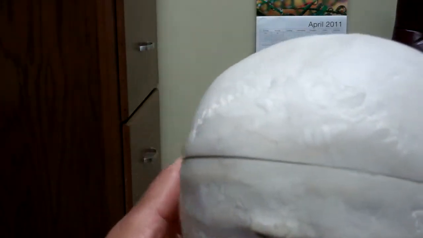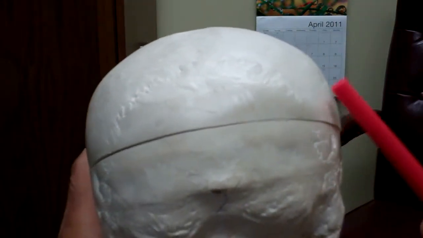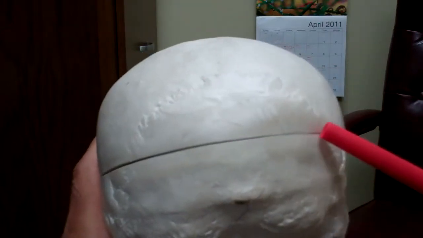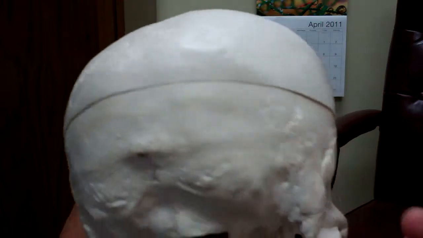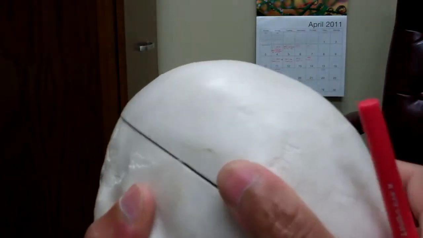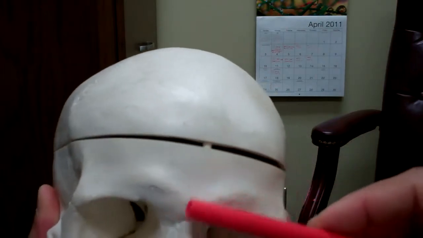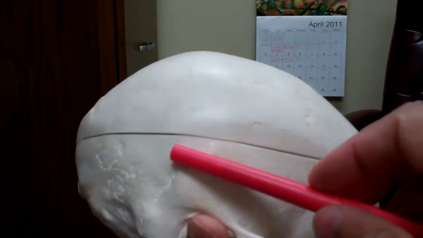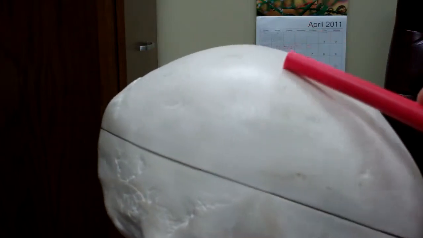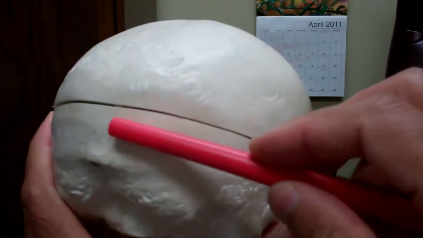And then we have the lambdoidal suture line, separating the occipital bone from the two parietals. This is the frontal bone, temporal bone, parietal bones, and occipital bone of the skull.